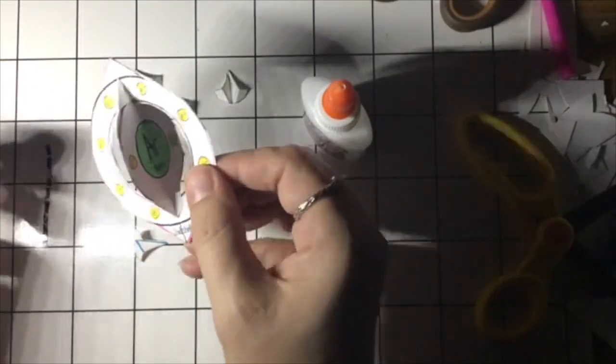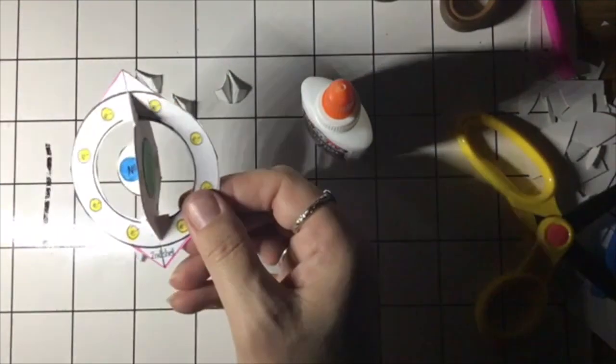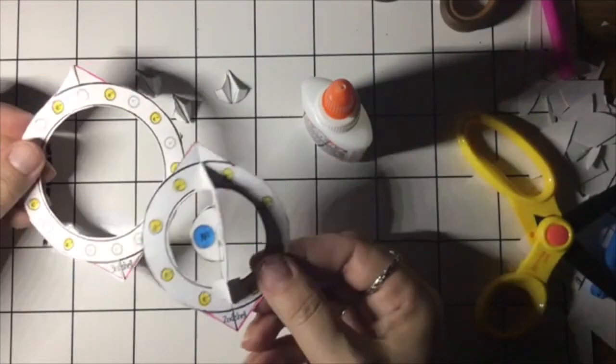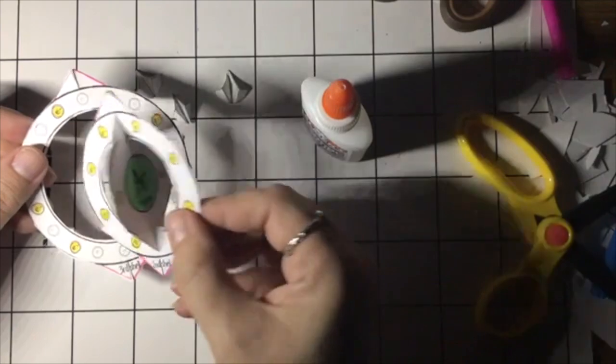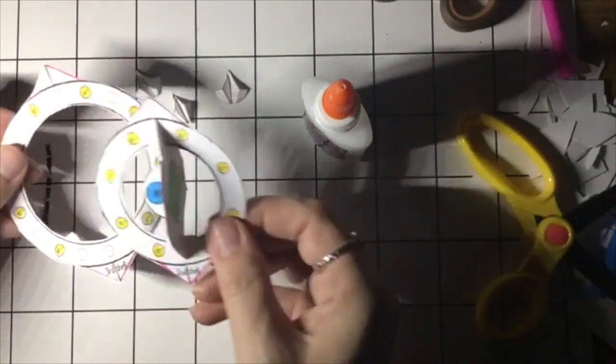Okay, at this point, our first and second shell are attached in a pretty sturdy fashion, okay? So now we need to do the same thing, but now we need to put this first and second into the third, okay?